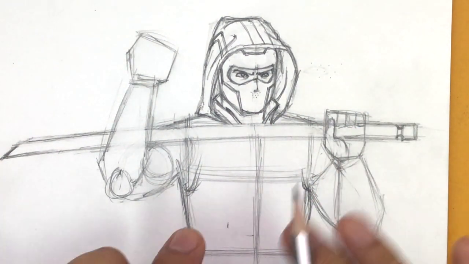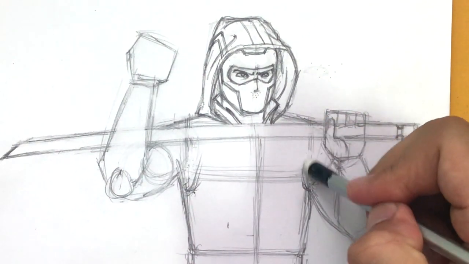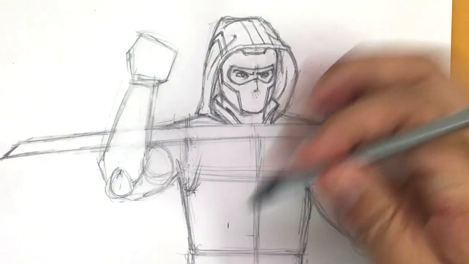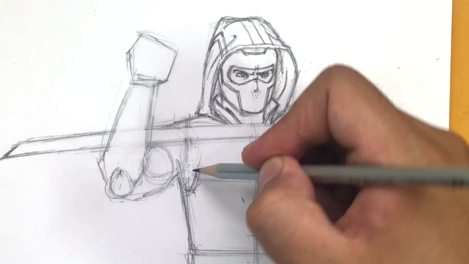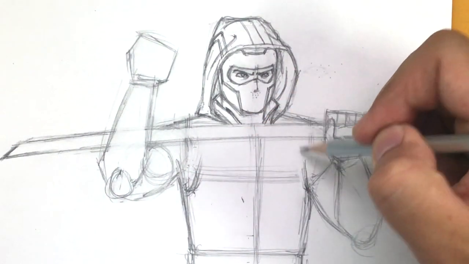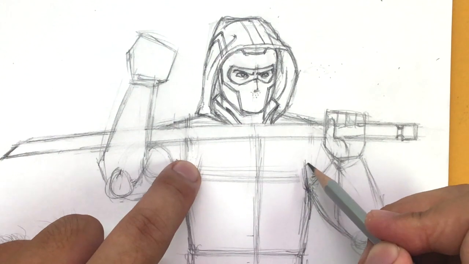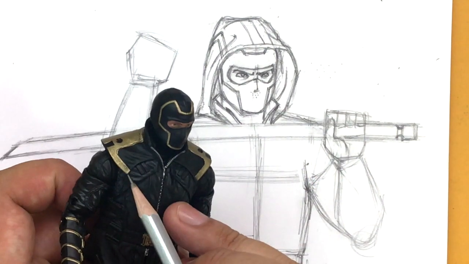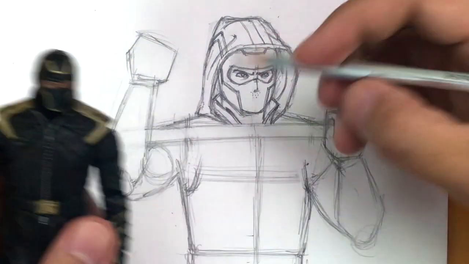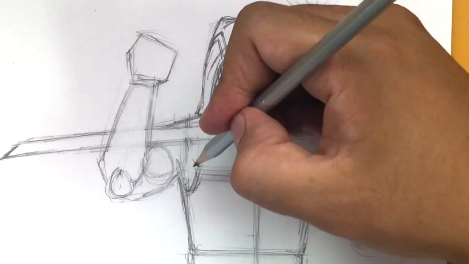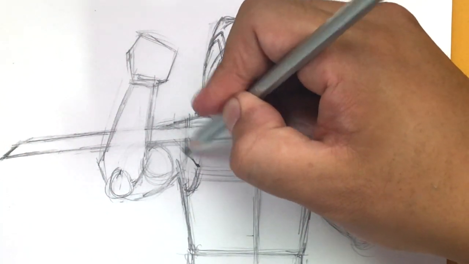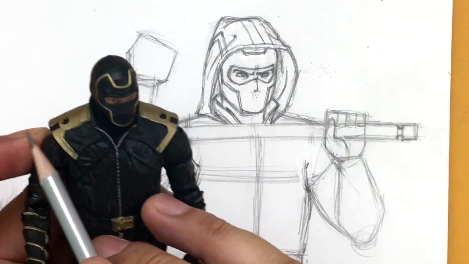So just find those spots for now, and we'll work off of those 2 spots. Now, bring these up right here around the mid chest, so here and here.